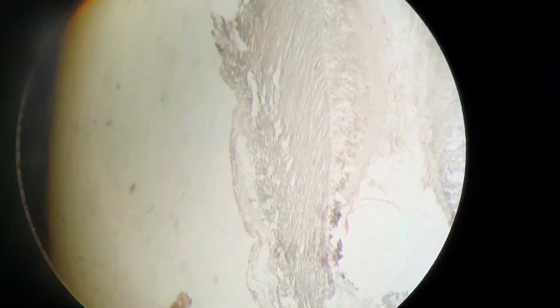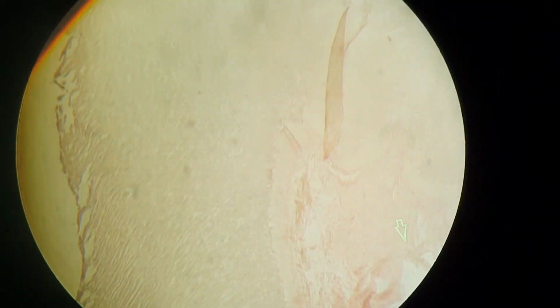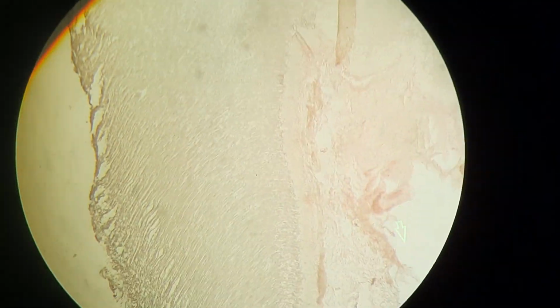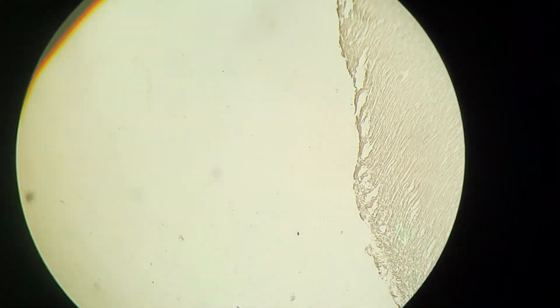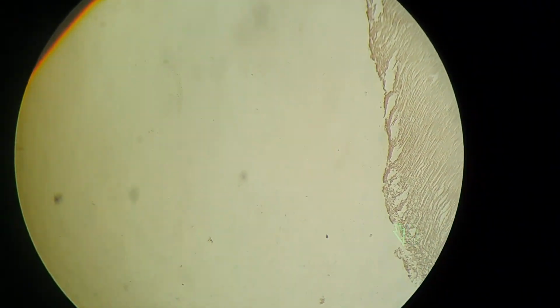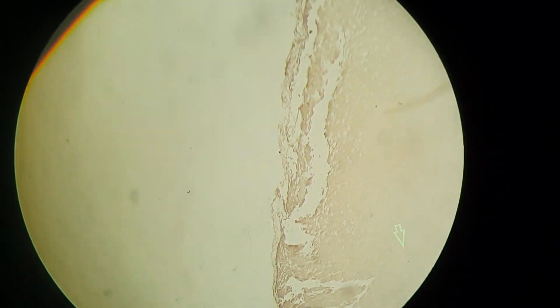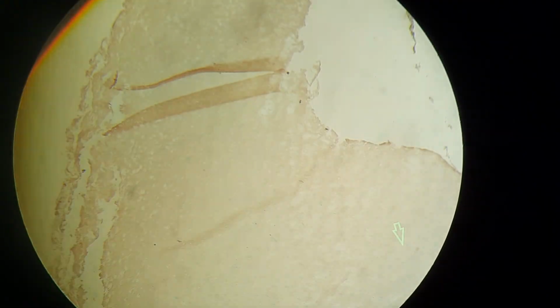So the tooth has a soft tissue part and a hard part. The hard part is formed by the dentine, the cementum, and the enamel. The enamel of the tooth is above the gum. The part which is embedded within the gum is the root. So it has three parts.